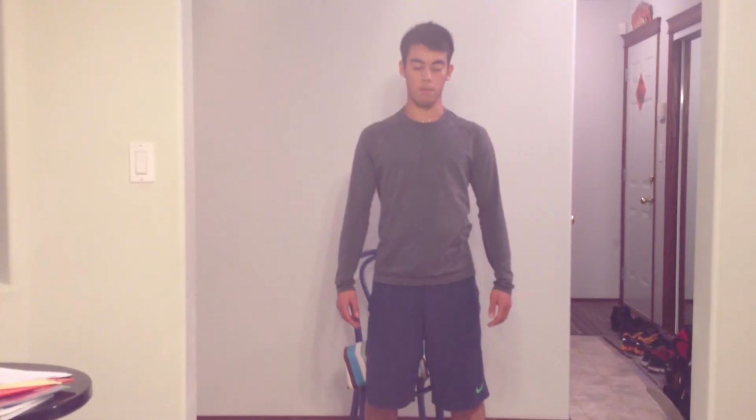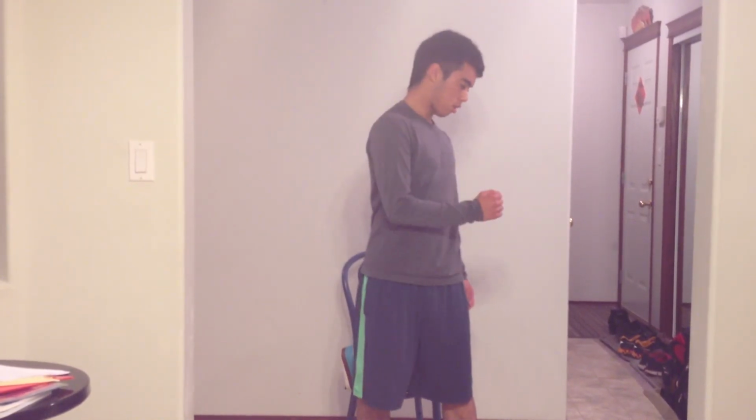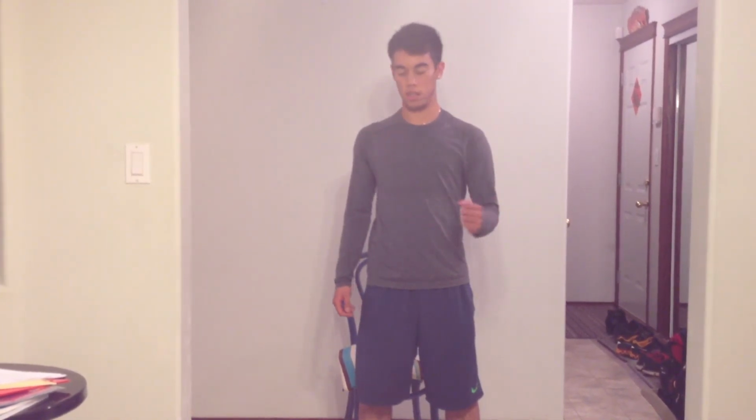Last we have our lumbar rotation, which is in the transverse plane. So we're starting like this, and twisting like that in the transverse plane. Starting like this, twisting like this.